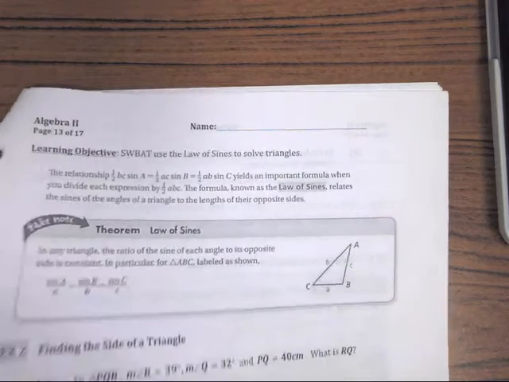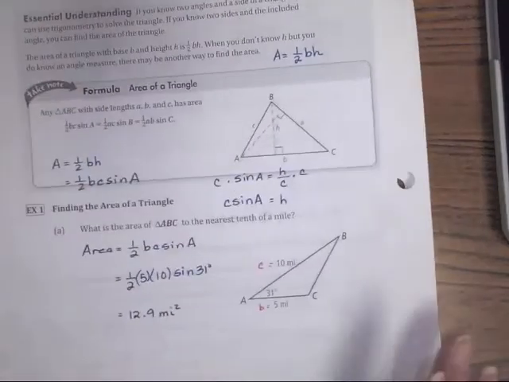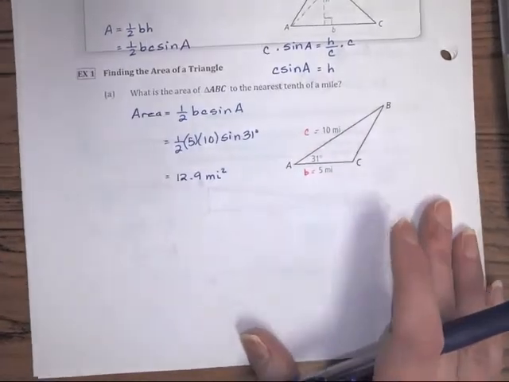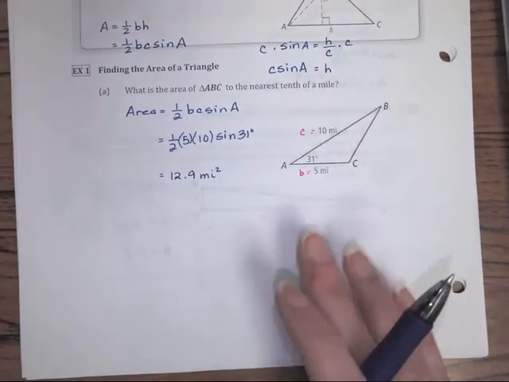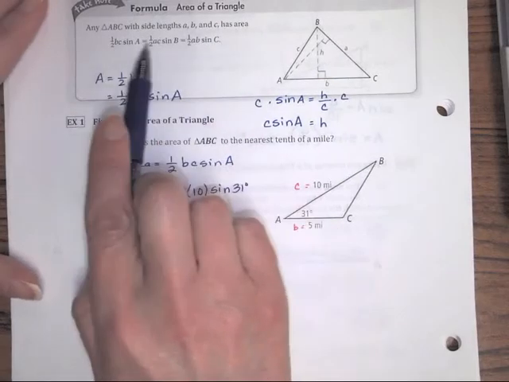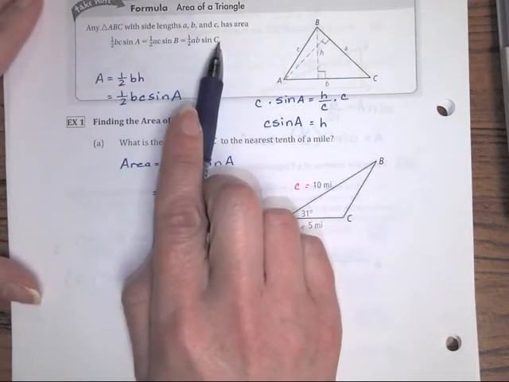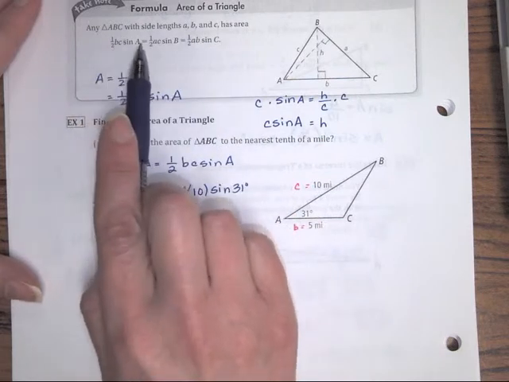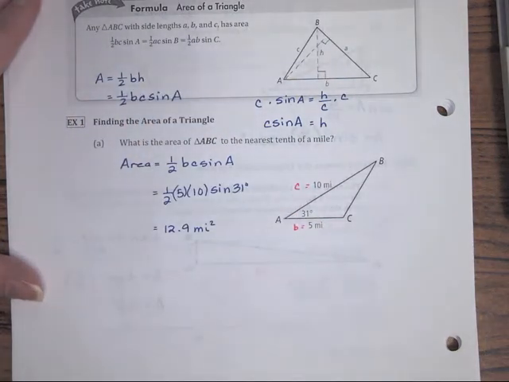And actually, go down to the bottom, because we've got some room here at the bottom of the page. I'm going to show you the coolest thing. Would you agree, no matter which of these three formulas I'm going to use, the area of the triangle is the same? So these three formulas are the same. It's just what pieces, parts you're going to use.